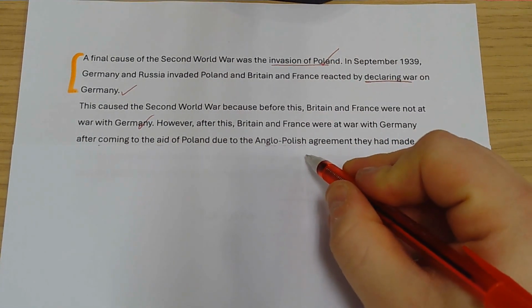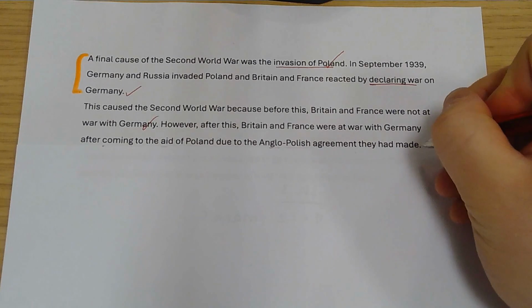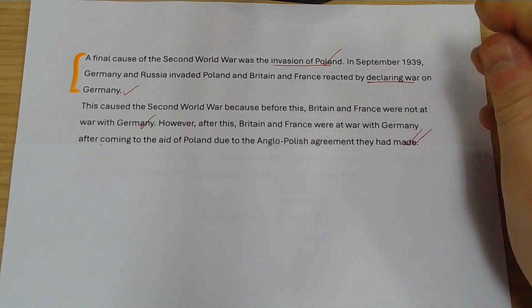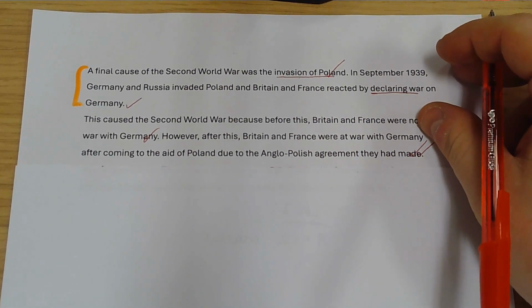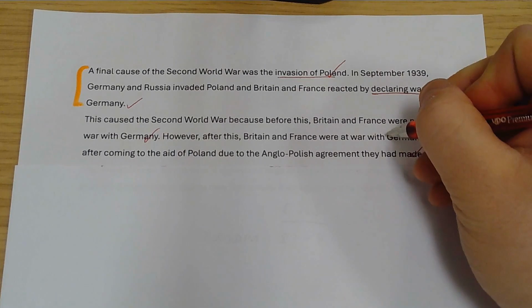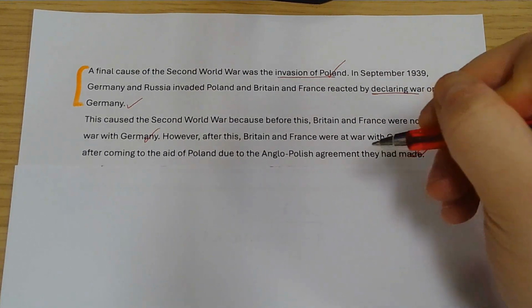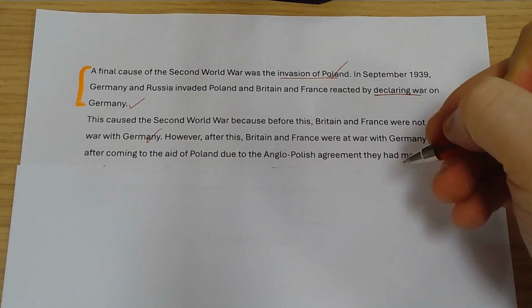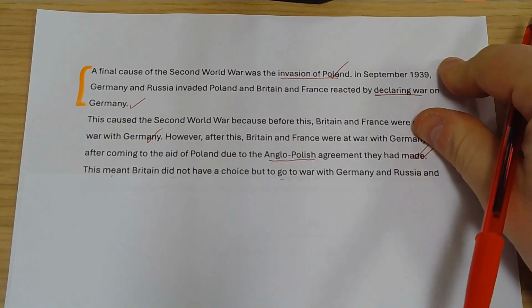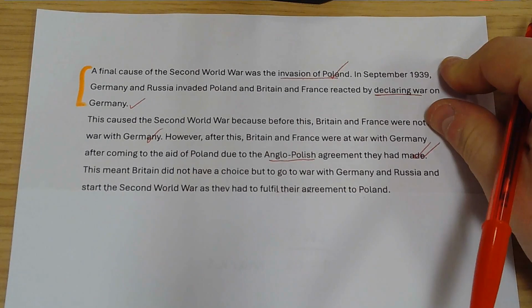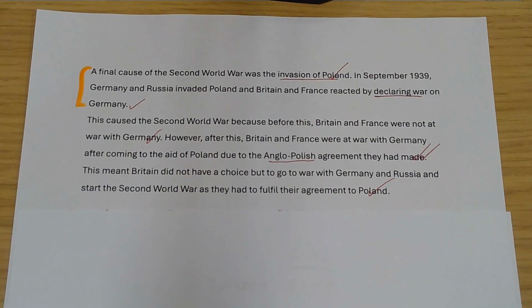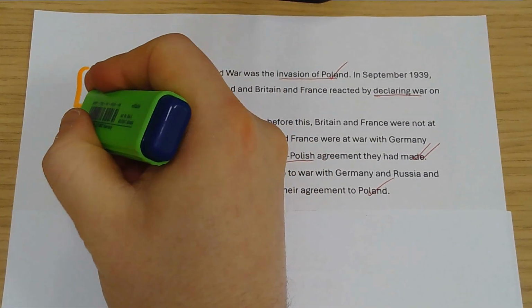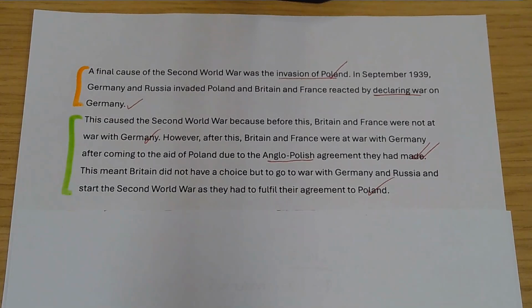After coming to the aid of Poland due to the Anglo-Polish agreement that they had made. So that's some specific detail there. Okay, so I also need to underline this here. I need to think, okay, so what if they'd made the Anglo-Polish agreement? Well, this meant Britain did not have a choice but to go to war with Germany and Russia and start the Second World War, as they had to fulfill their agreement to Poland. So again, just a very brief paragraph explaining how the invasion of Poland led to the Second World War.